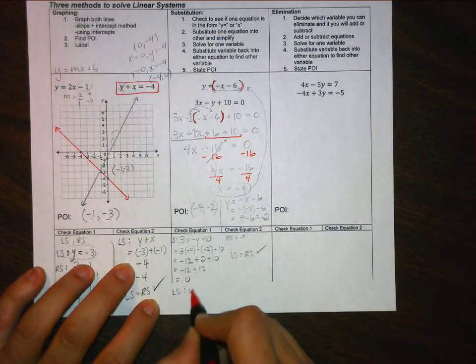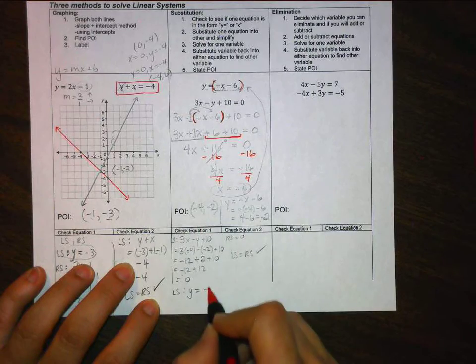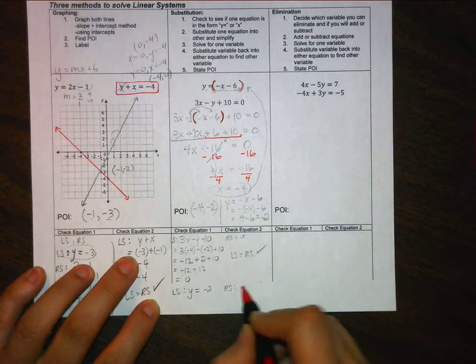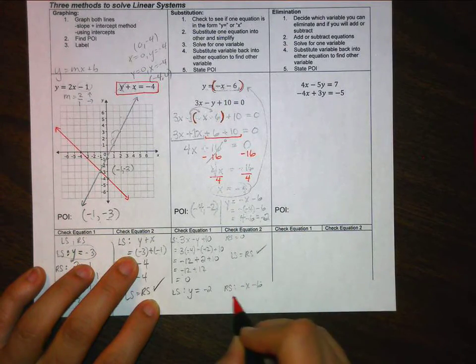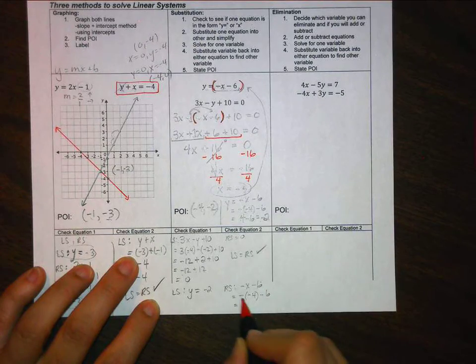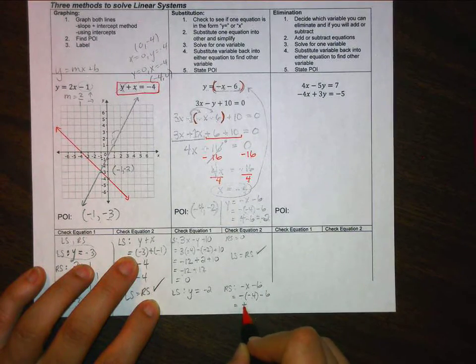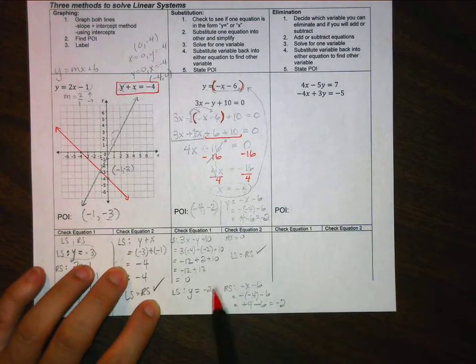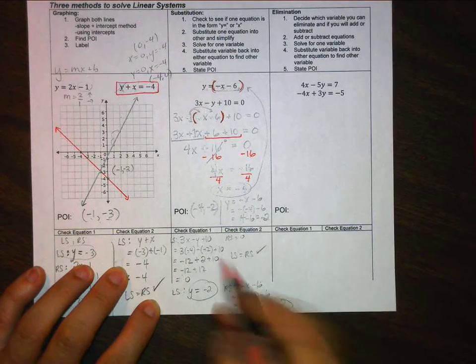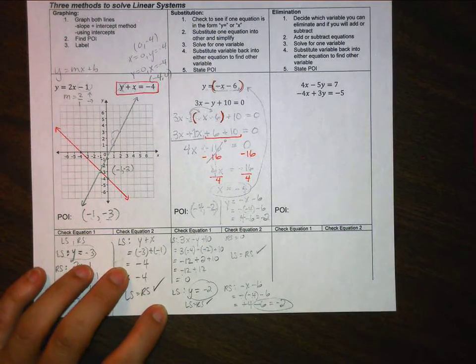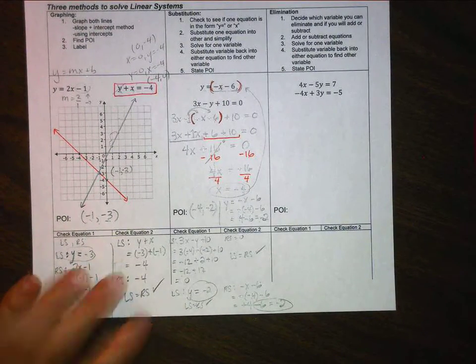Left side is just y. I look here, y is supposed to be equal to negative 2. The right side is negative x minus 6. Negative from the equation, x is negative 4, minus 6. Negative times a negative is positive 4 minus 6. That's negative 2. And those are right as well. So that is a left side, right side check. You're checking to see that the left side and the right side of the equation are correct.